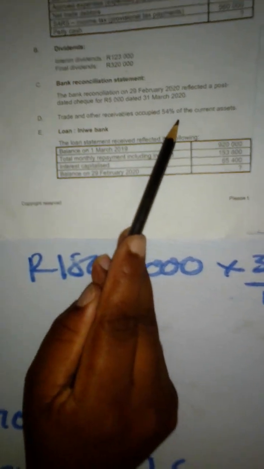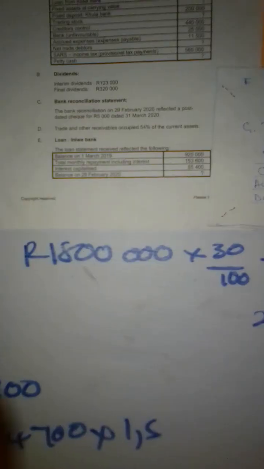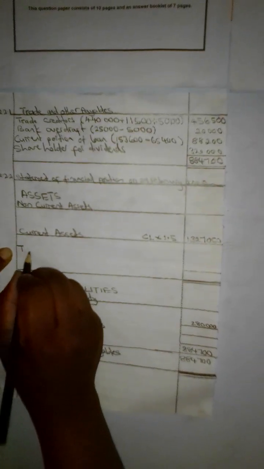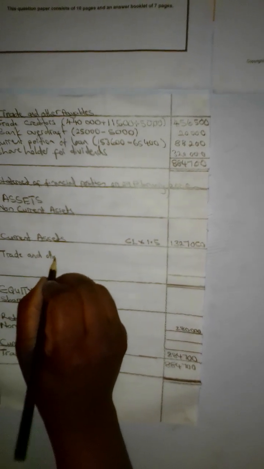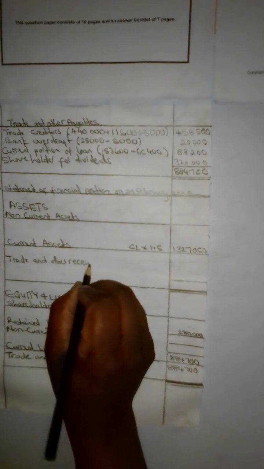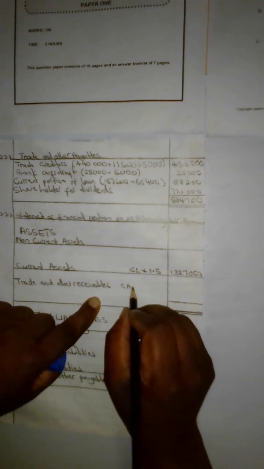Okay, what else can we find from the information that we are given? We can see that there is D. Trade and other receivables occupied 54% of the current assets. So since we've got the current assets, we can calculate the trade and other receivables. My trade and other receivables, I'm going to take the current assets multiplied by 54%.